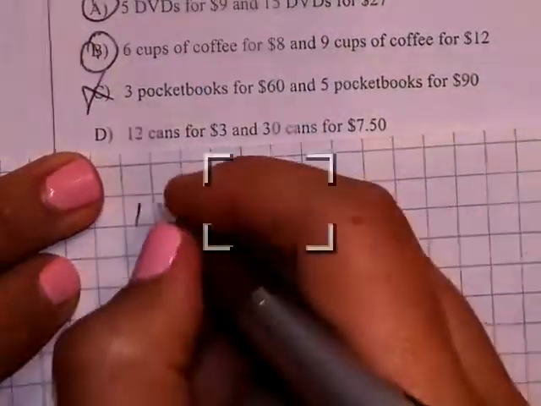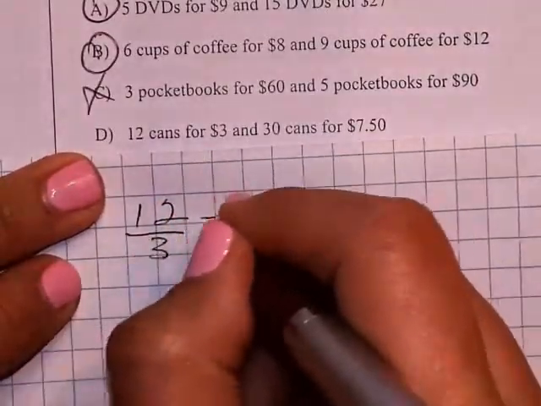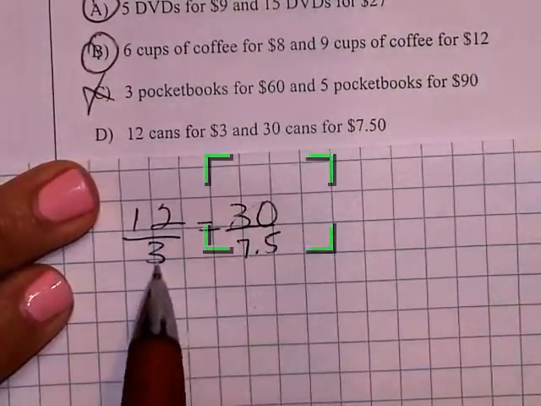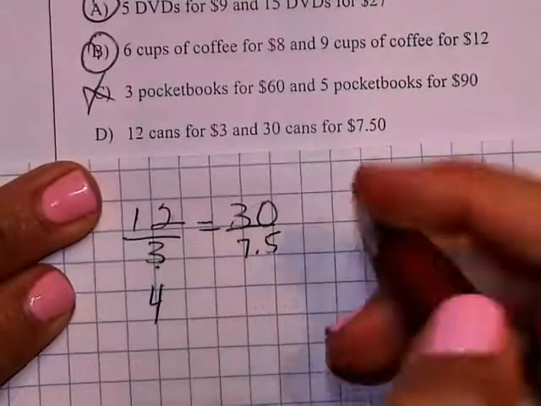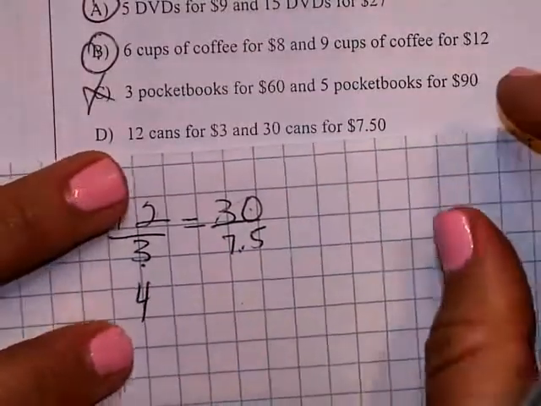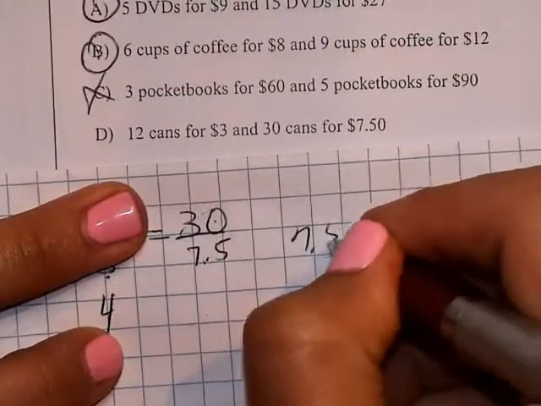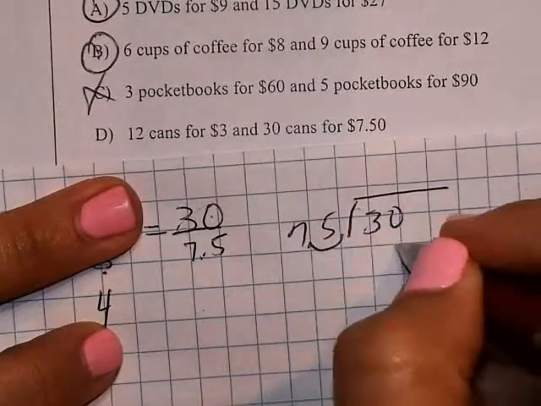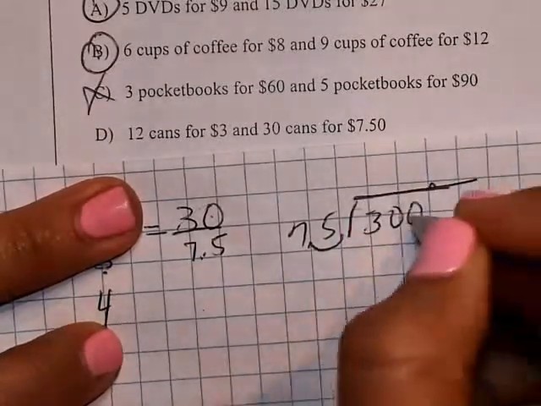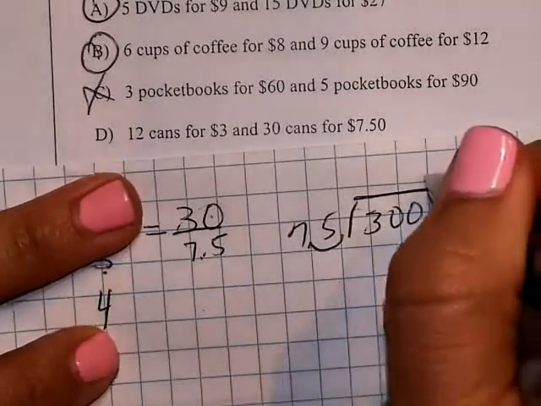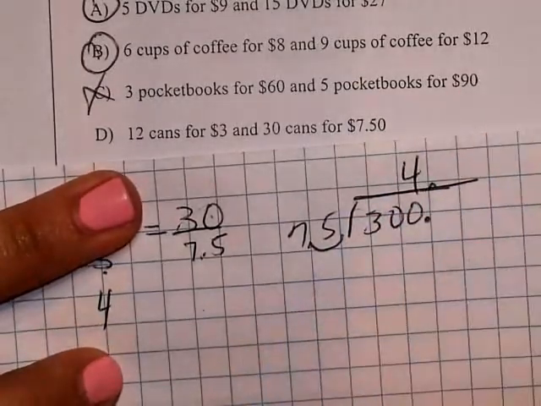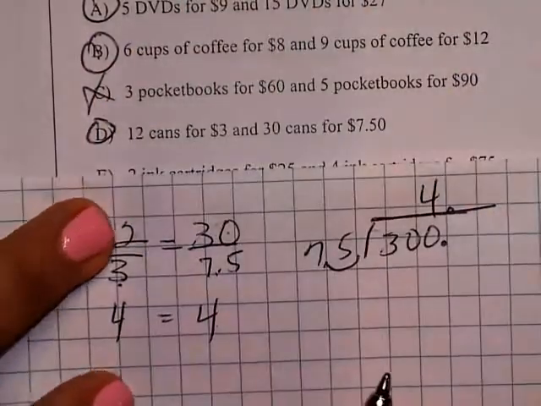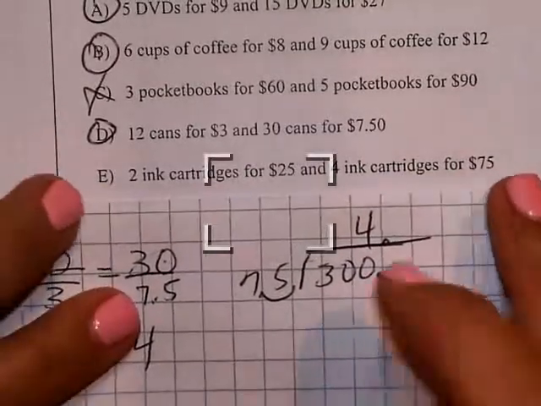12 cans, supposed to be $3, and 30 cans is supposed to be $7.50. 3 goes into 12 4 times. 7.5 goes into 30. Let's take a guess here. When you're dividing decimals, remember to move your decimal over outside and also move it over inside. 75 goes into 300 4 times because 75 times 2 is 150 and 150 times 2 is 300. Making these two equivalent.